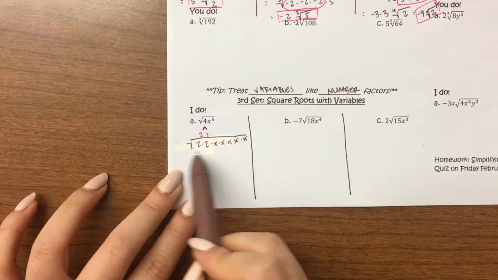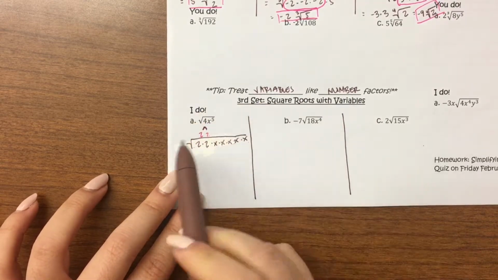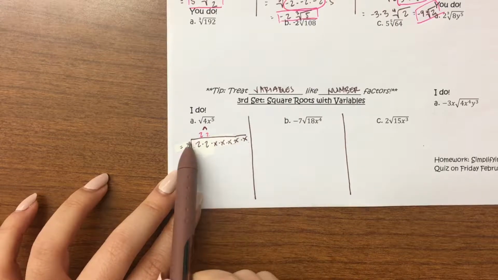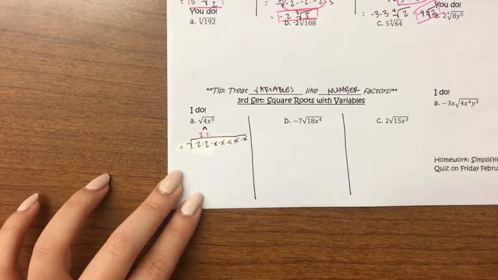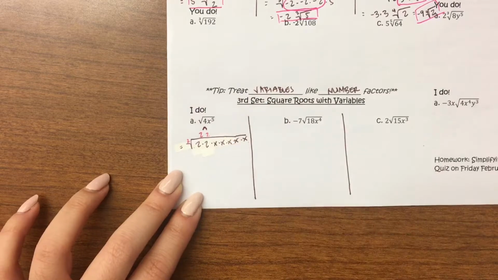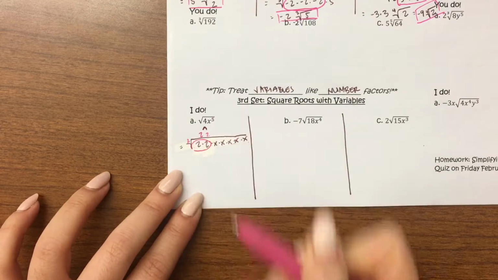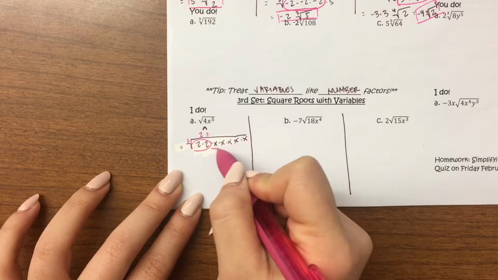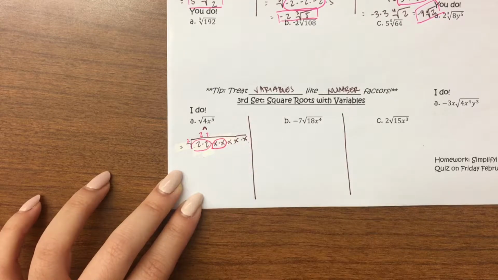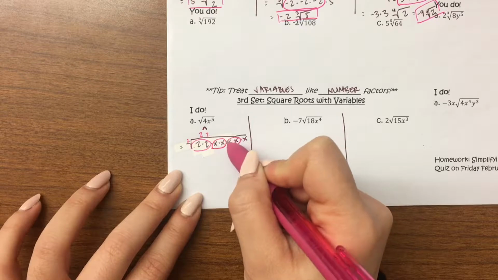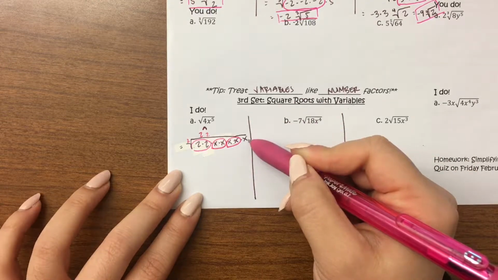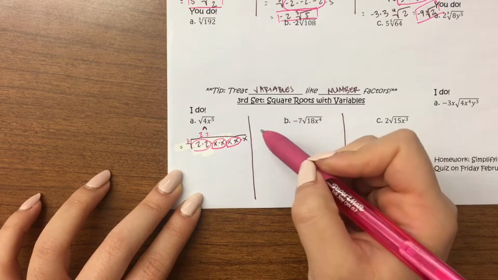Okay. Once I'm done rewriting it, I'm going to look for groups of my n. So remember, when there's no n here, it's a 2. So I'm looking for groups of 2. Here's a group of 2. Here's another group of 2. And then here's another group of 2. I'm not going to circle this one because this one's left alone. I need another x if I wanted to circle it.